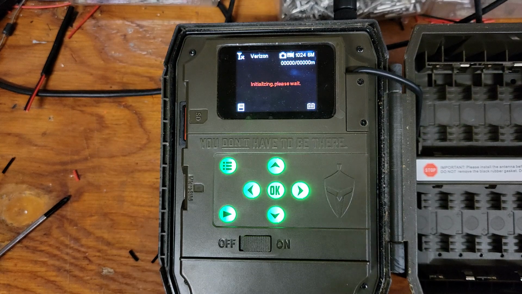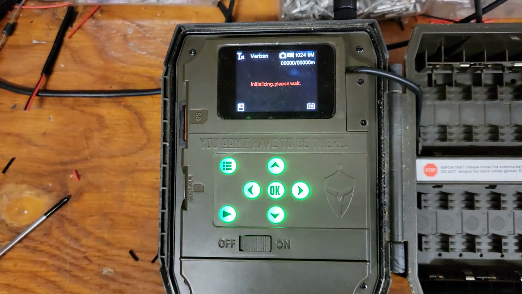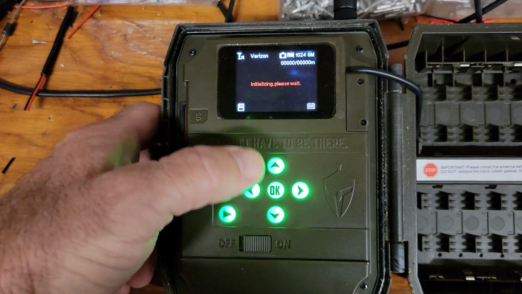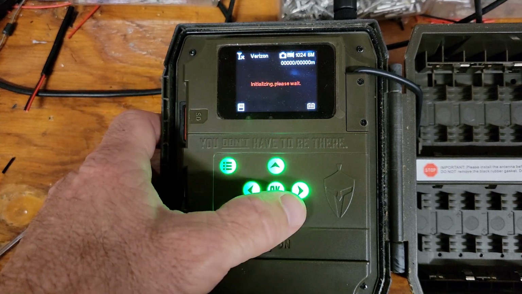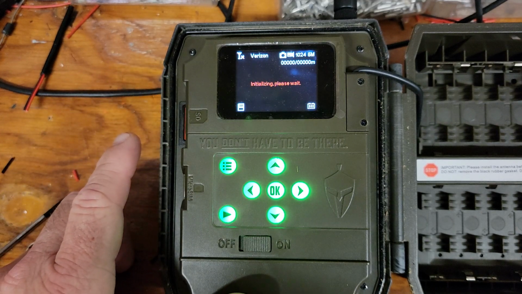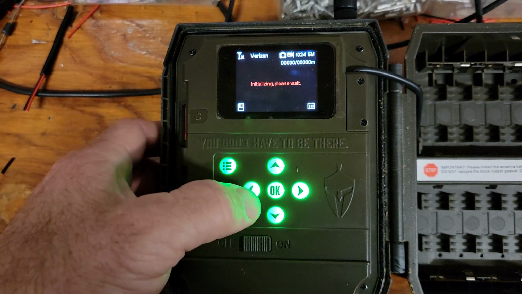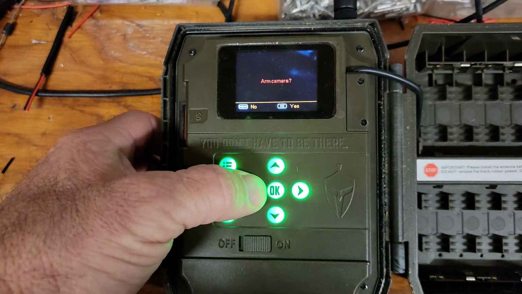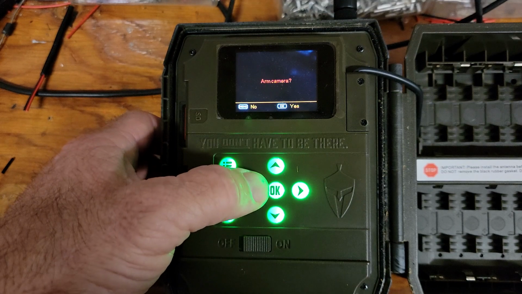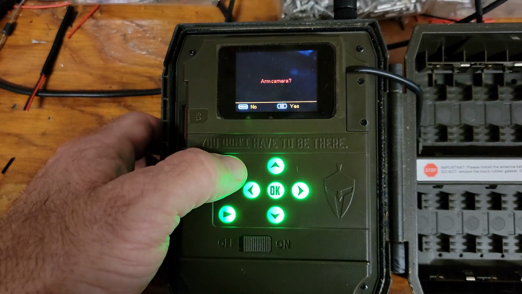Now, many people would just turn the camera on and walk away, and you can do that with this one. But let's say it did find signal, but it was not allowing the sending of pictures. You can hold this left arrow button down on a Ghost, and it tells you to arm the camera instantly.